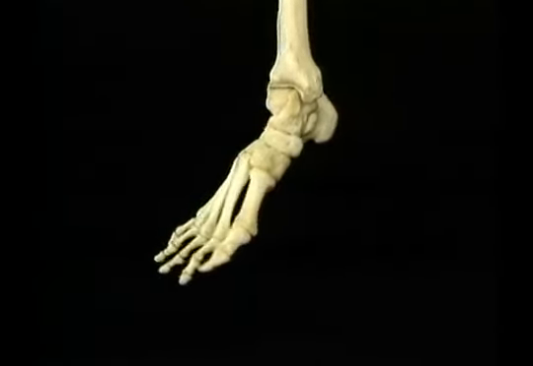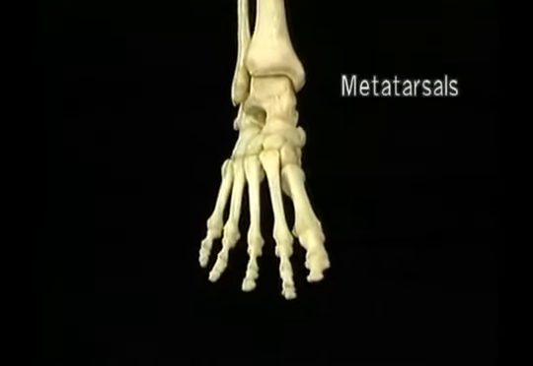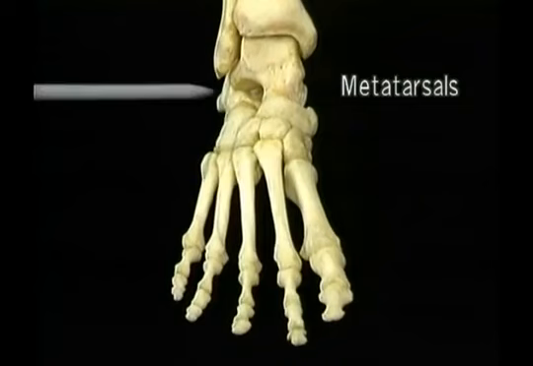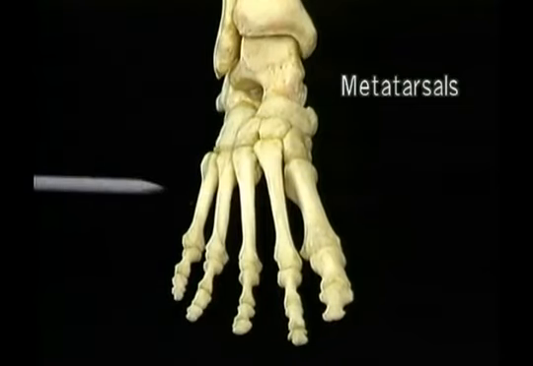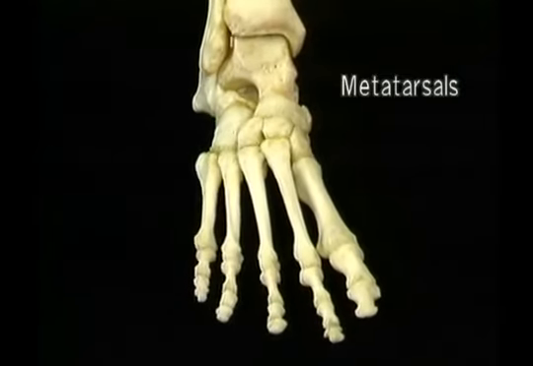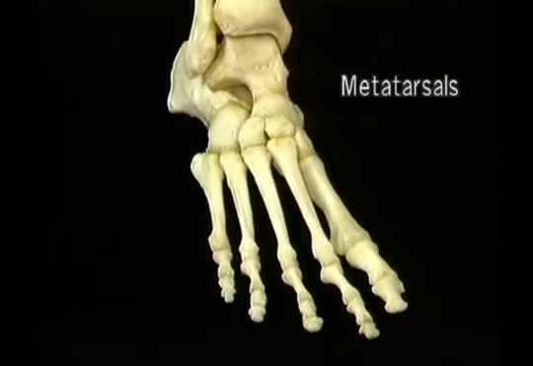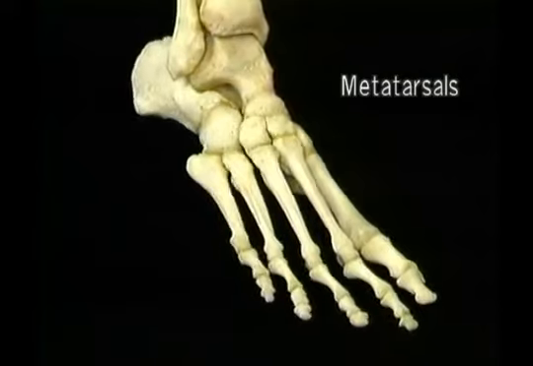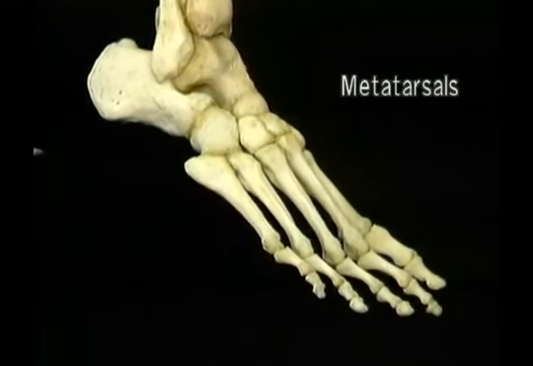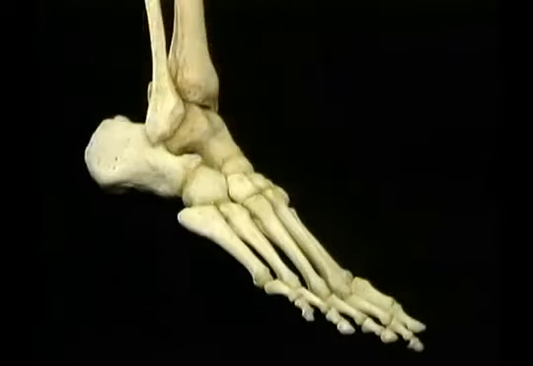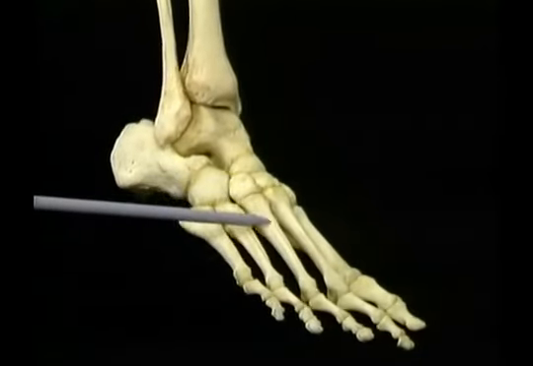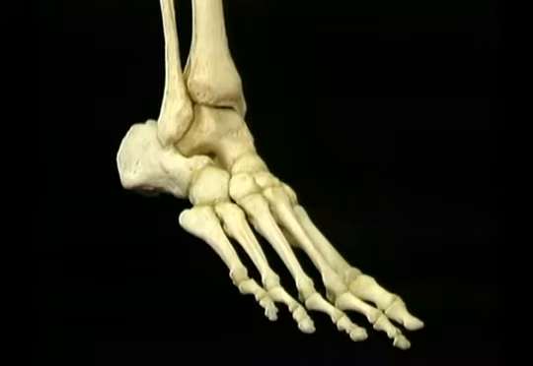Now we'll look at the metatarsals. Like the toes, the metatarsals are numbered 1 through 5. The first metatarsal is more massive than the others. The second metatarsal is the longest. On the base of the fifth metatarsal, there's a prominent tubercle. The metatarsals are slightly curved from end to end.